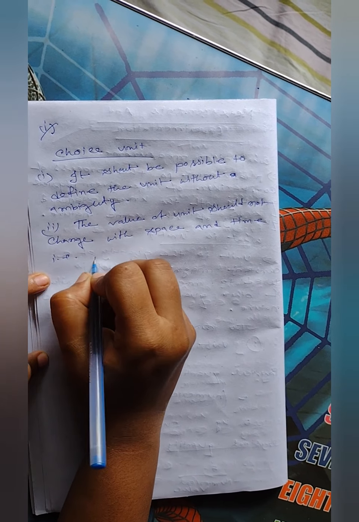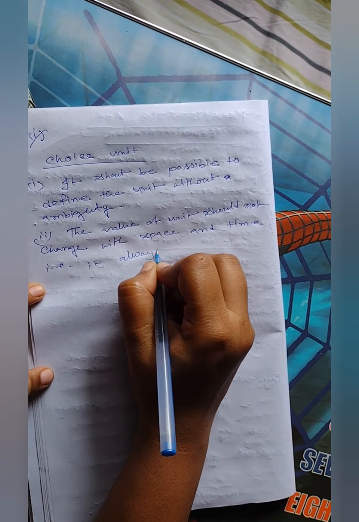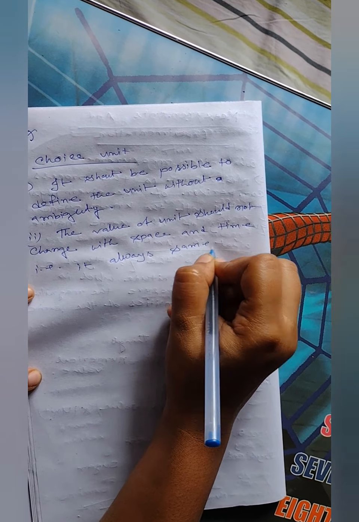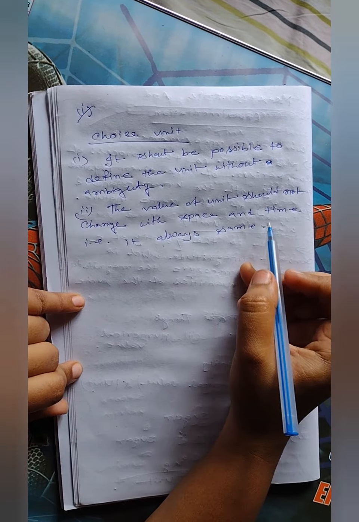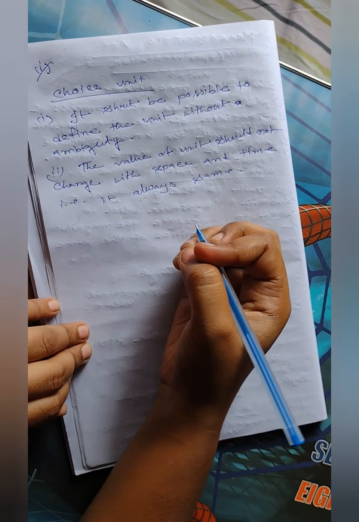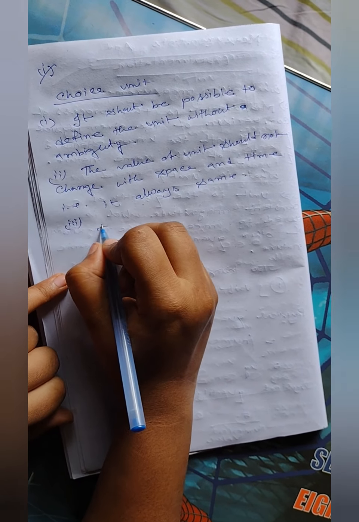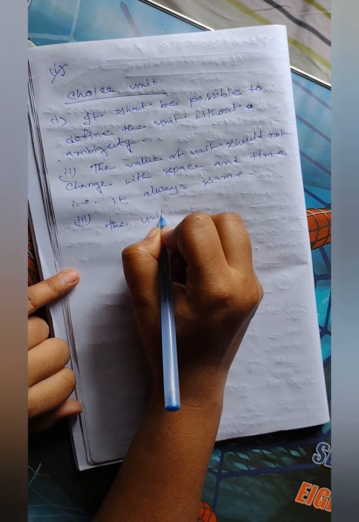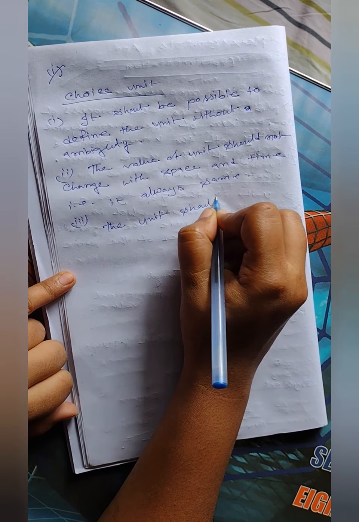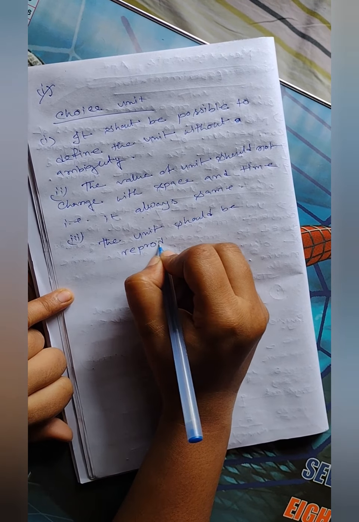That is, it is always the same. If we change time or space, it cannot be changed. Number 3, the unit should be reproducible.